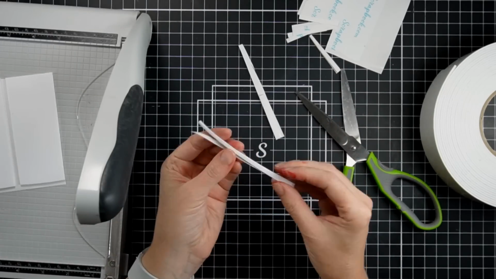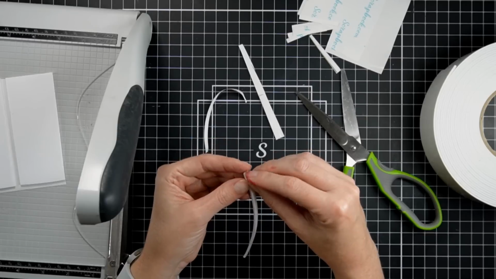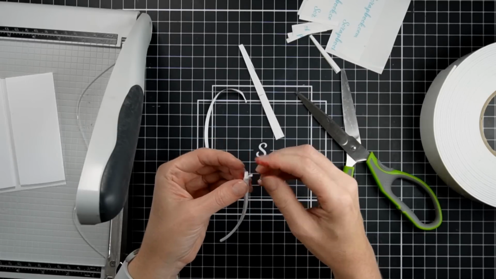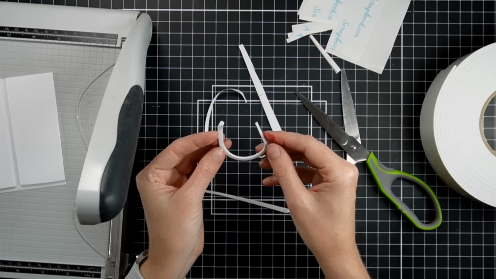And then if I want to do it with strips of foam, I can just pull out a paper trimmer and slice those right up, and then I have it. And this is a bit more cost effective than buying separate strips of foam.